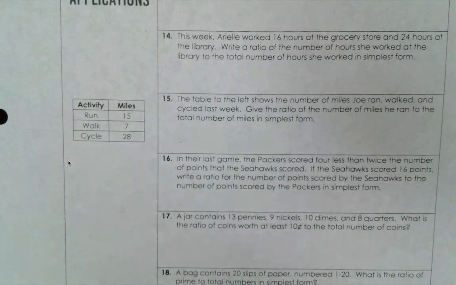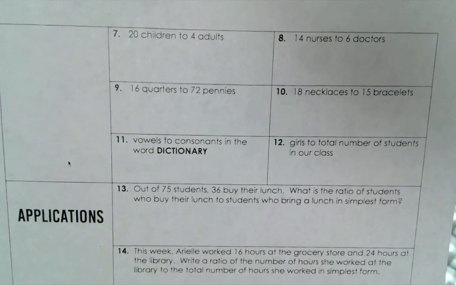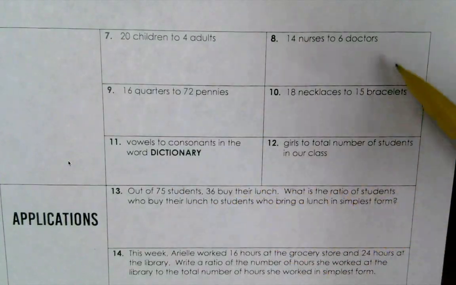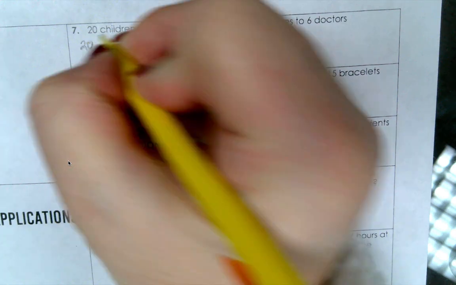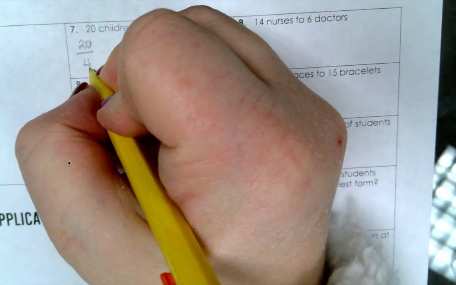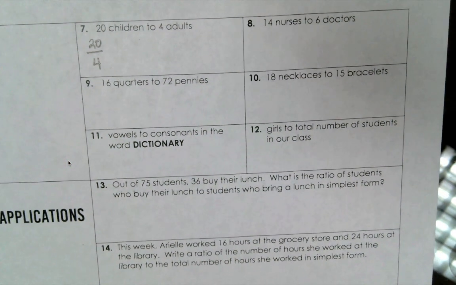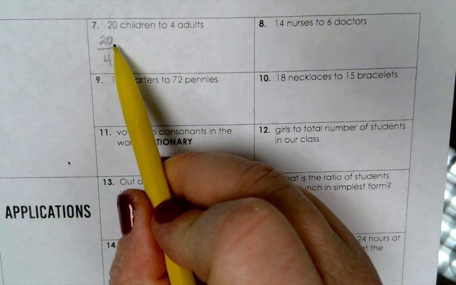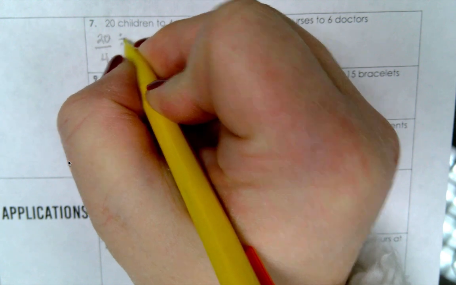Okay. Here's a lot of applying. So you're going to continue, and I'm going to let you work these on your own, okay? If you're not with us, again, you're just going to write it in fraction form. Write your ratio, so 20 children to 4 adults, and then simplify it. But I'm going to do this one with you because I can see this mistake coming down the pike. The greatest common factor of 20 and 4 is 4.